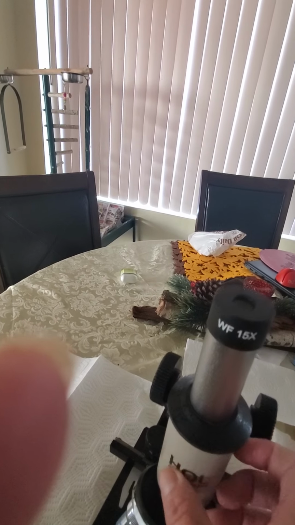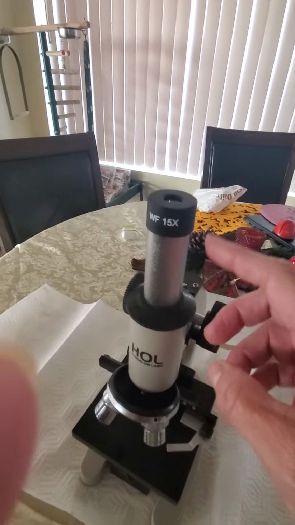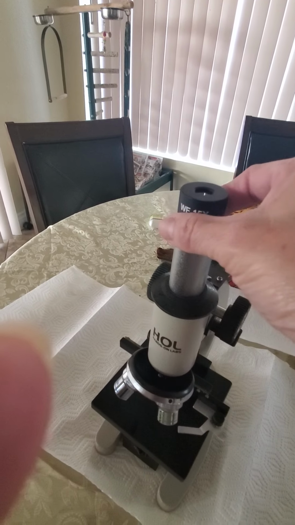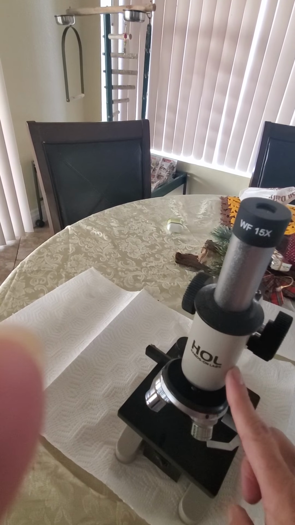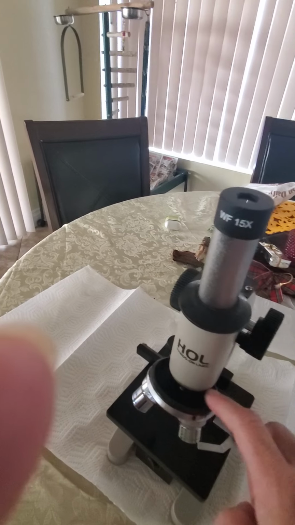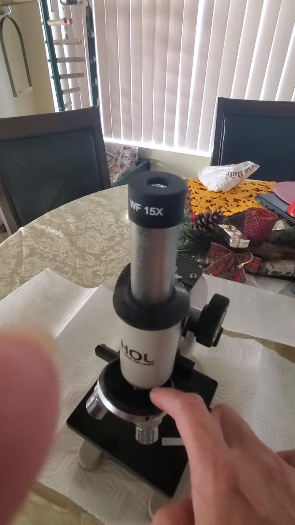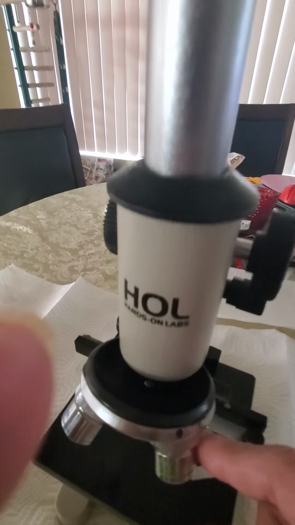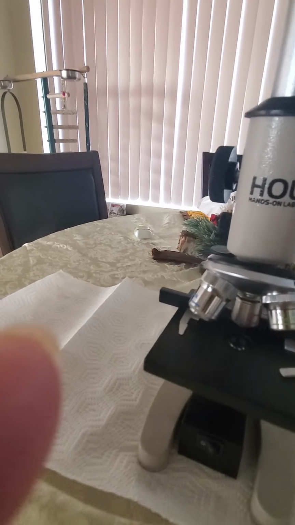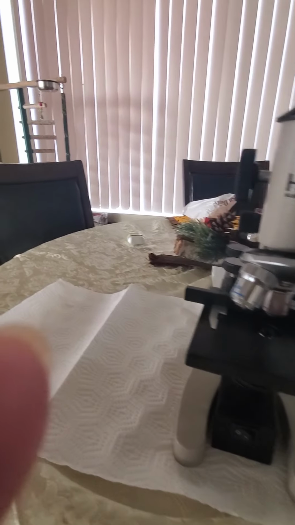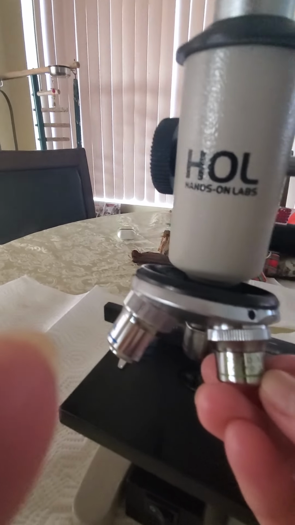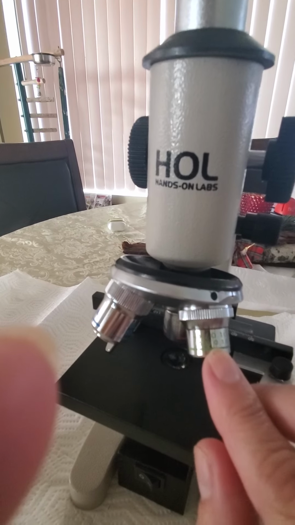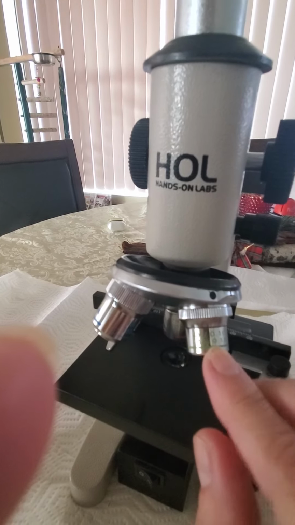The tube connects the ocular all the way to the bottom here, where you're going to encounter the objective lenses. The objective lenses are different strengths, and usually the numbers and the strengths are shown on each of the lenses.